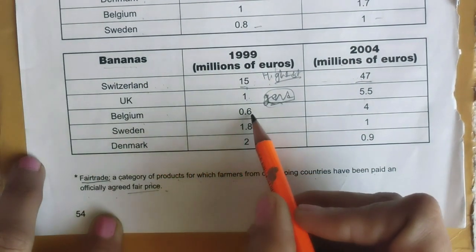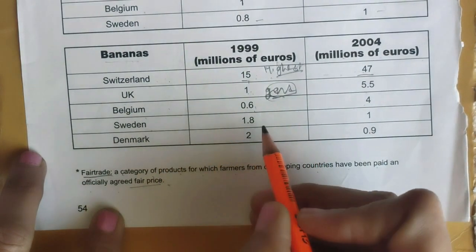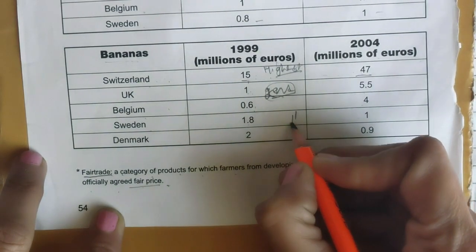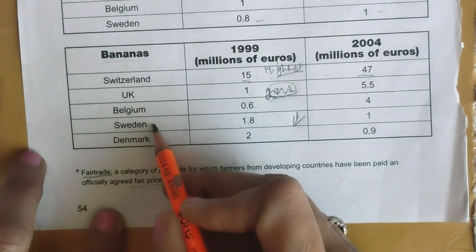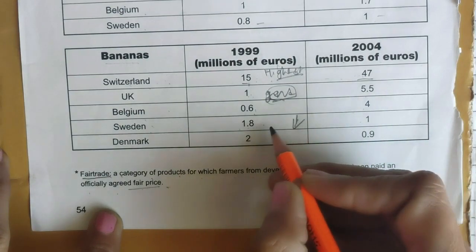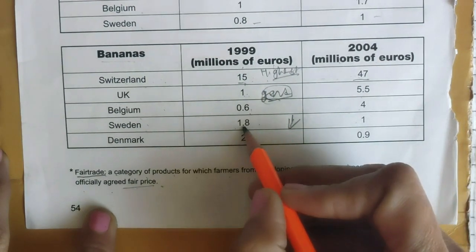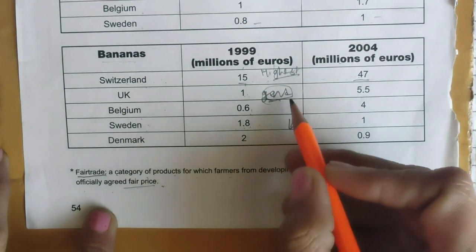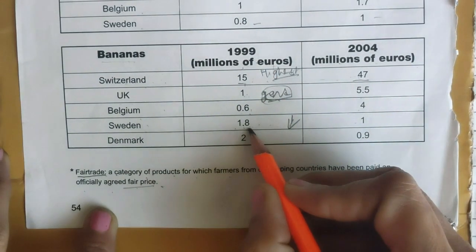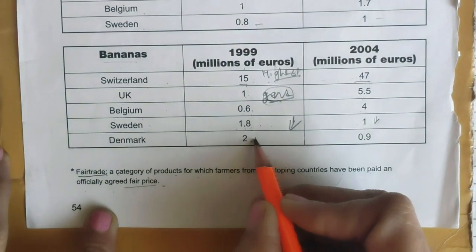Belgium, 0.6 to 4. This is also at a good level. Sweden, 1.8 to 1. It means, oh, this is a decrease. This Sweden country's sales of bananas are reduced, in millions. They are talking about millions of euros. So sales reduced from 1.8 million euros to 1 million. So it is reduced, and here also it is reduced.